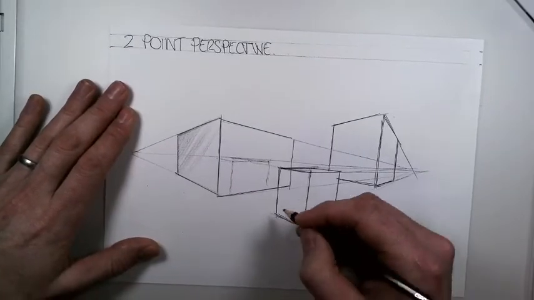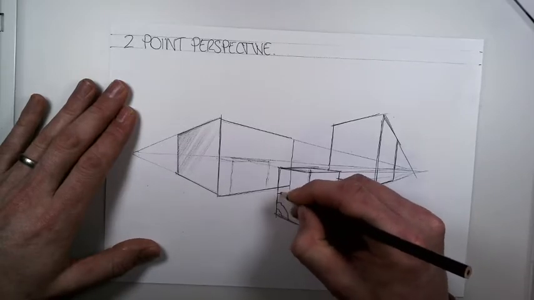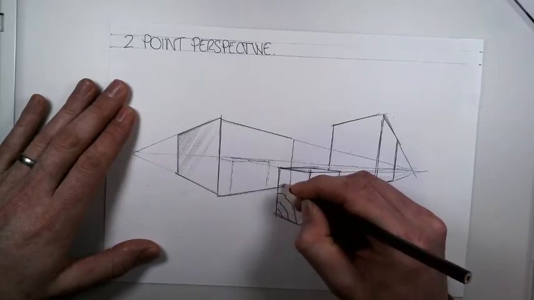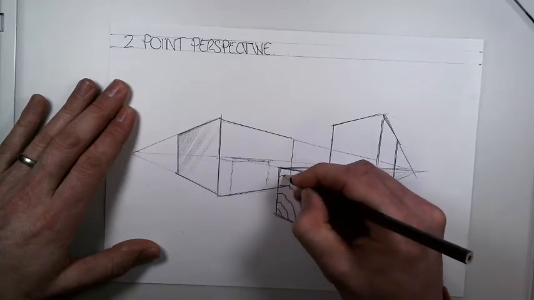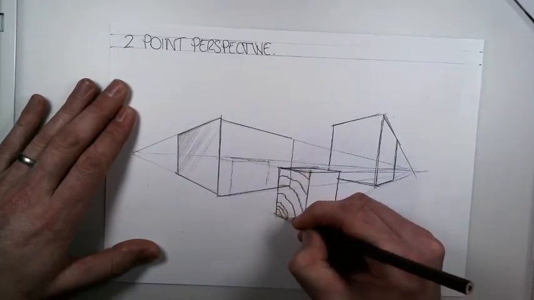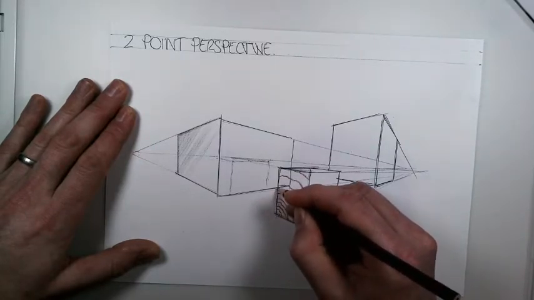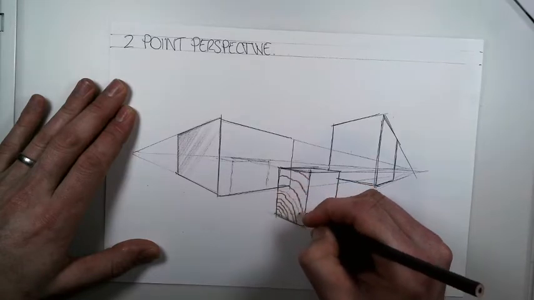So what I'm going to do to start with is, I think we said this would be a timber based material. So we'll just add the end grain. Just adding the growth rings in.